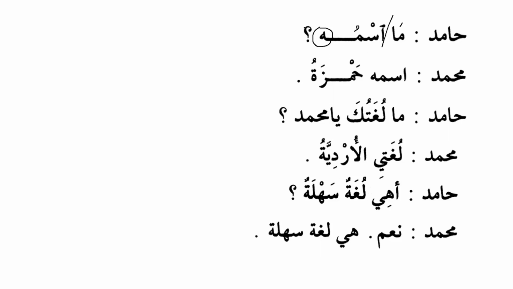As of now, we can see that when we are asking a question, ma means what. So for asking a question, we know that we use it, it means what. And inshallah, when we reach how to use it as negative, then inshallah we will focus on that at that time. As of now, we know that ma means what, and it is used to ask a question. Muhammadun: Ismuhu Hamzatu. His name is Hamza.